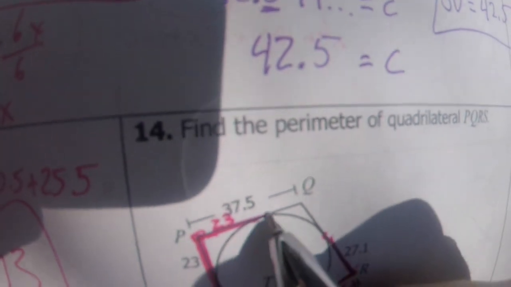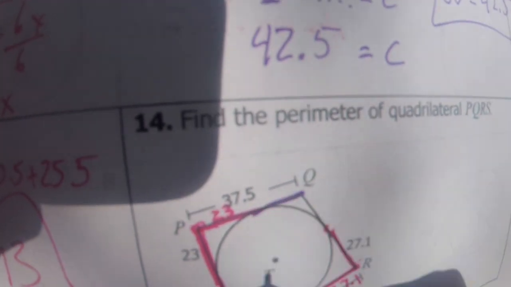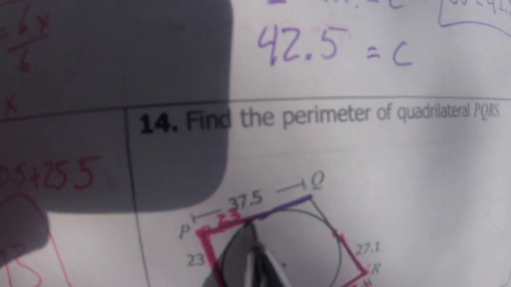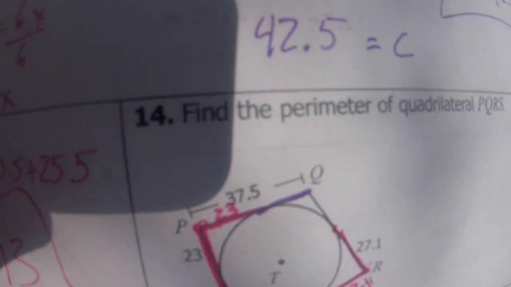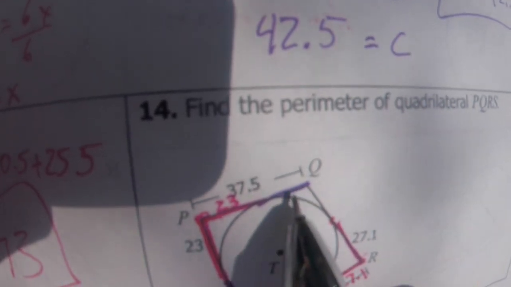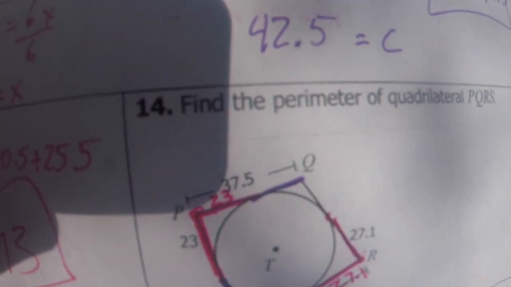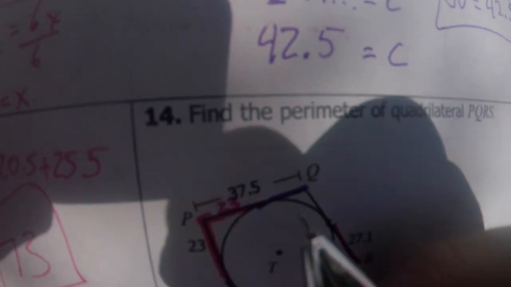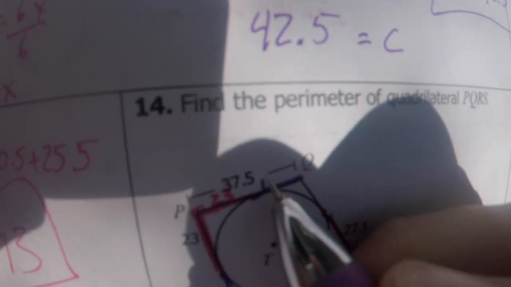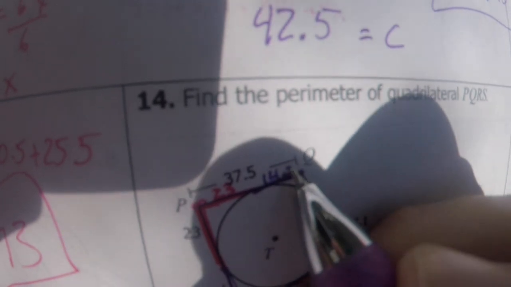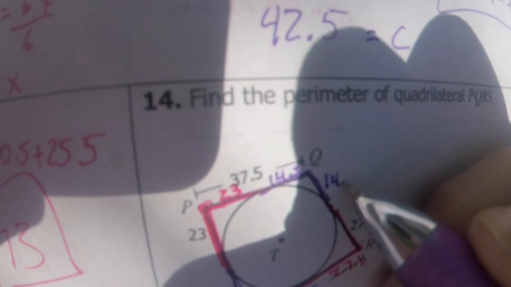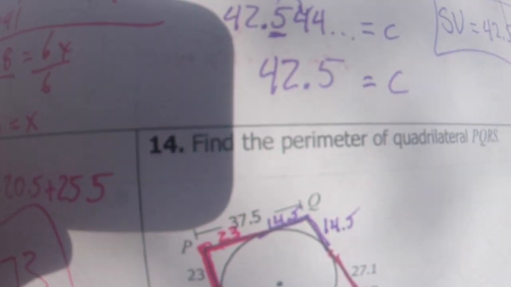Well, in order to find this piece, I know the whole thing, PQ, is 37.5. I know this part over here is 23, so what do I do with these two to figure out this piece? Subtract 37.5 minus 23, and you get this piece here is 14.5, which means, guess what? This piece here, also 14.5.